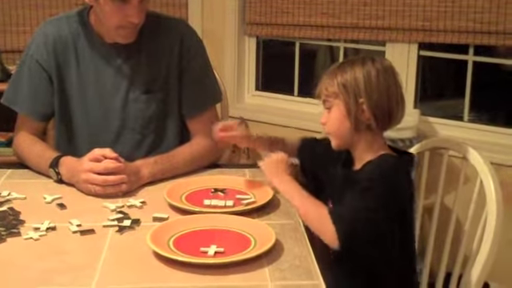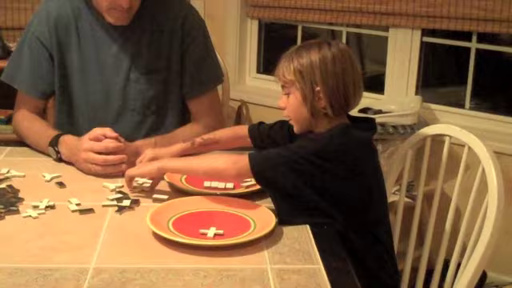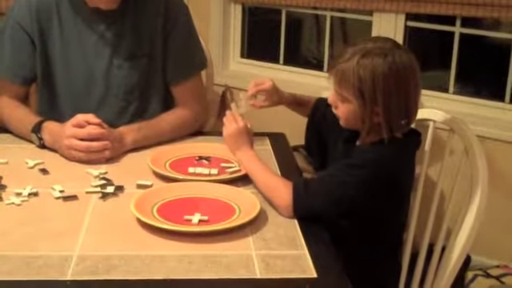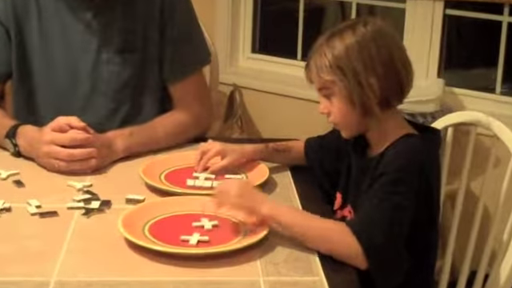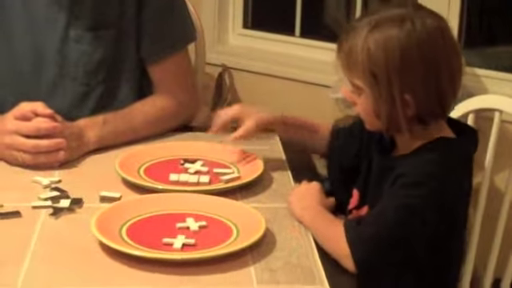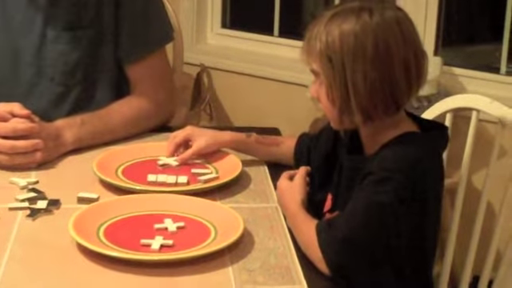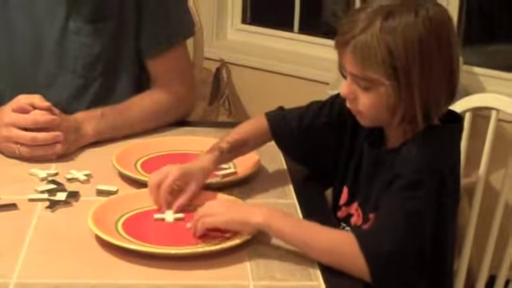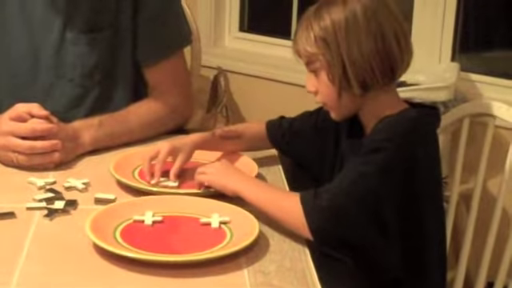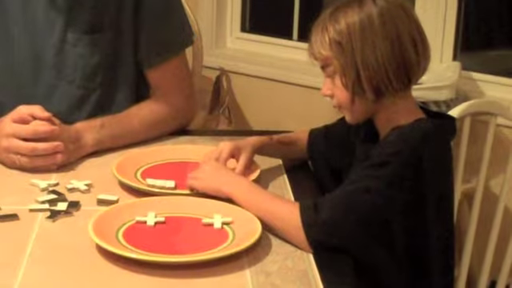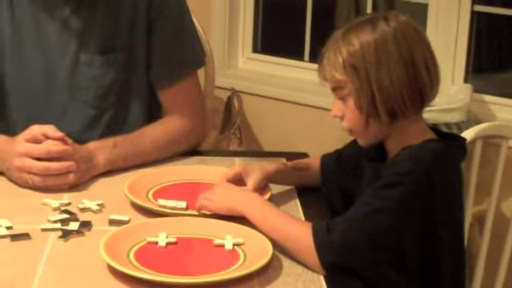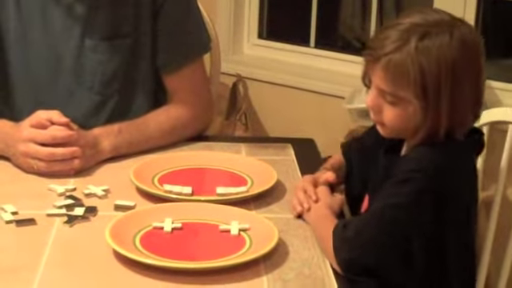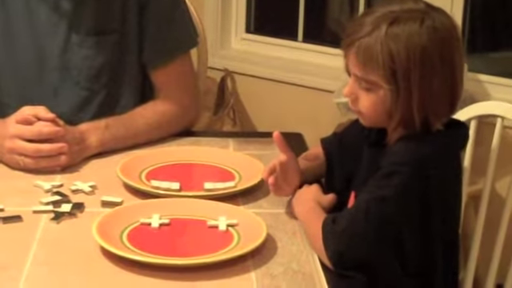And now I'm going to add 2 white x's, and then I see something that eliminates, so I'm just going to eliminate that. And now we're going to show this like that. And now you say the problem, and the problem is x equals 3.